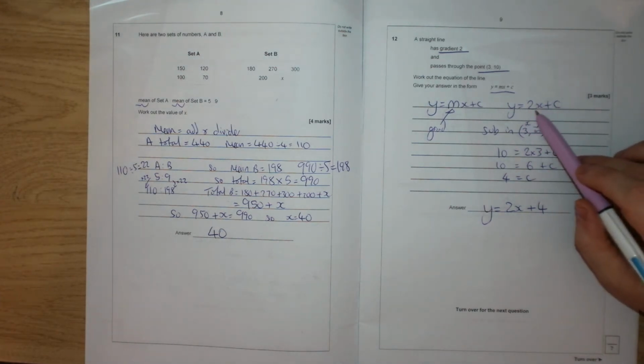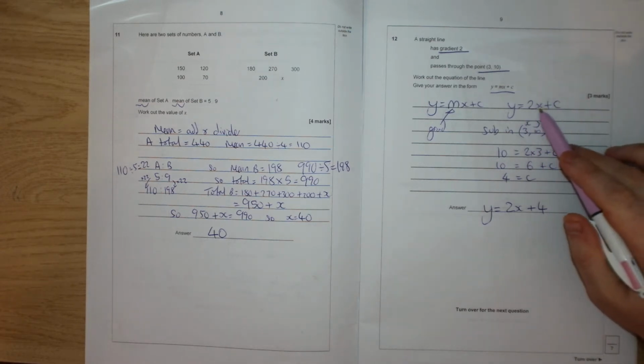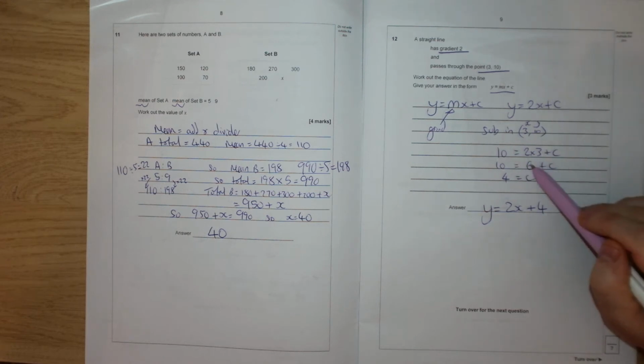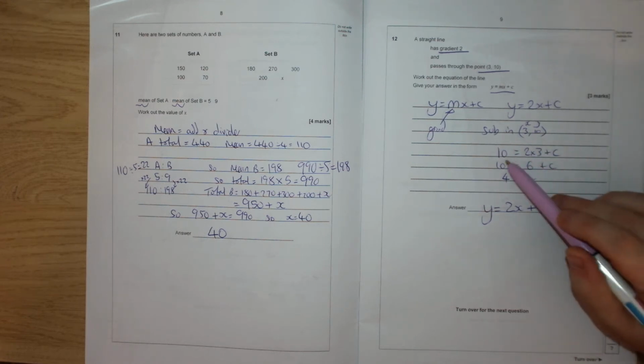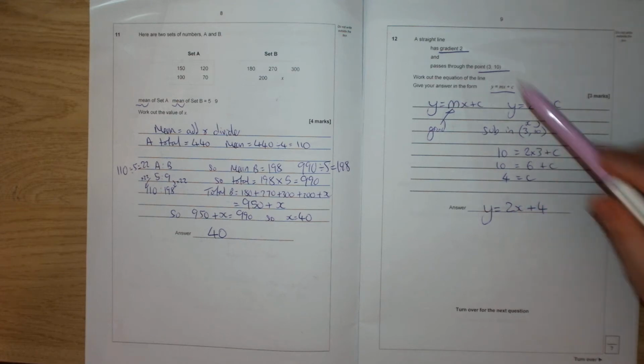So we know it's y equals 2x plus something. To then work out what that something is, we're told that the point is 3, 10. So x is 3 and then y is 10. So we've got y equals 2 lots of x add something. 2 lots of 3 add something gives me 10. Well, 2 lots of 3 is 6. 6 add something is 10. Take 6 off both sides, you get c equals 4, the constant equals 4, the y-intercept. So that's where it's going to hit the y-axis. So in total, our equation is going to be y equals 2x, gradient of 2, add 4.